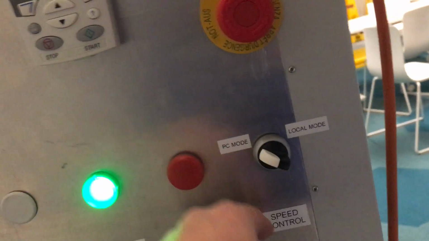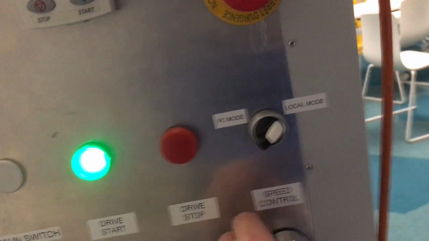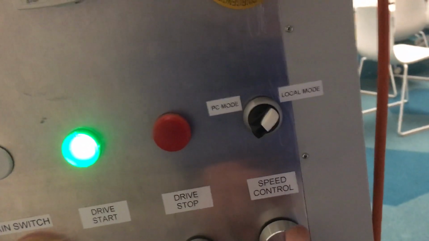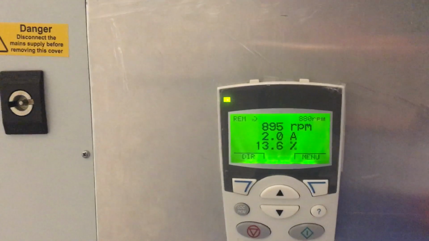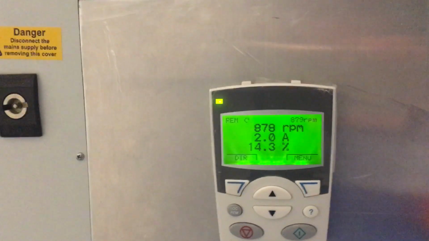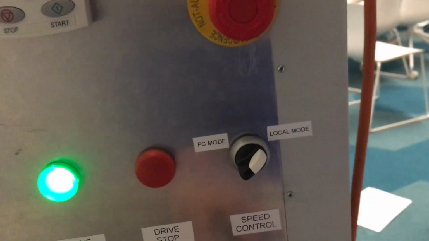For the local mode, for example, I change to local mode. In local mode, the fan speed can be controlled by the speed control here, and you can see the fan speed on the small screen. Now it's 80 RPM.